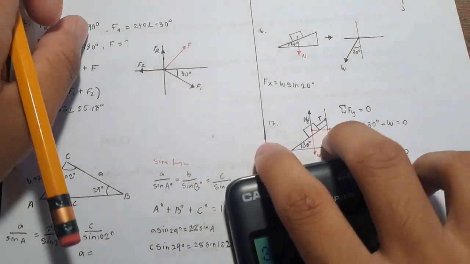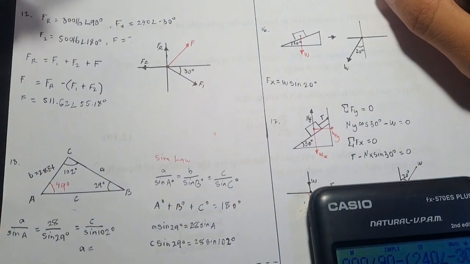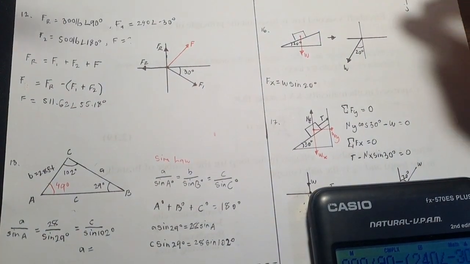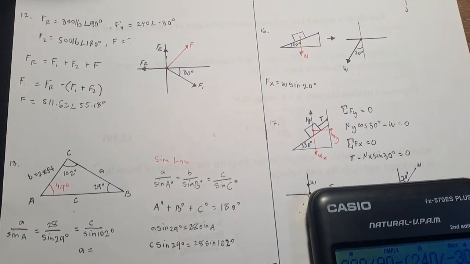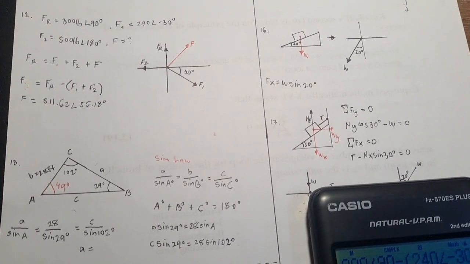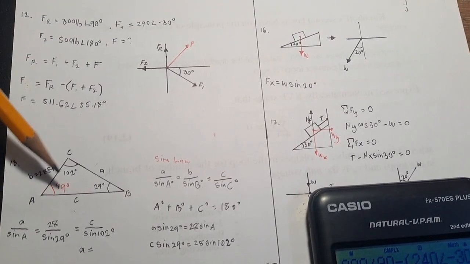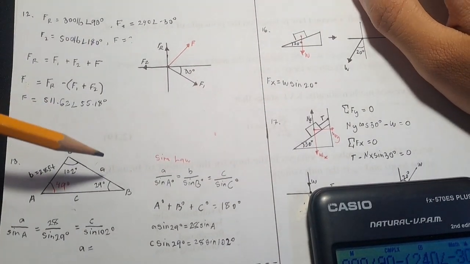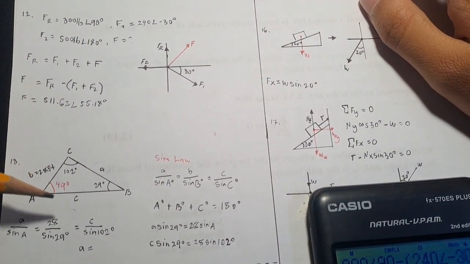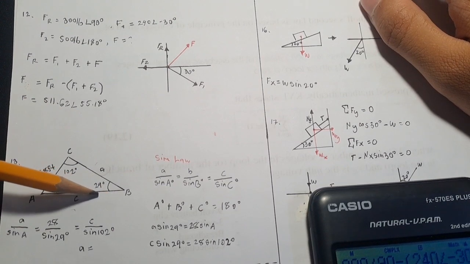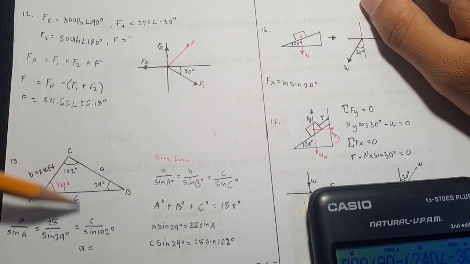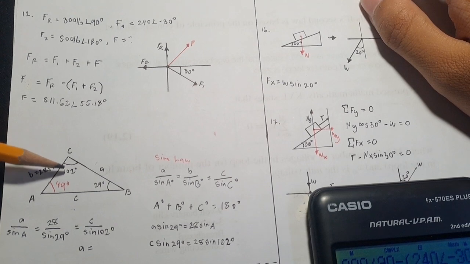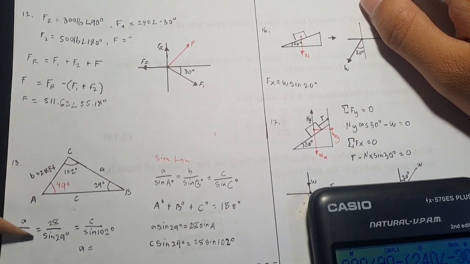Very similar siya sa cosine law, which most of the time they are in pair. So A over sine 49 is equals to B, 28 feet, over sine 29, is equals to C over sine 102, giving us this.